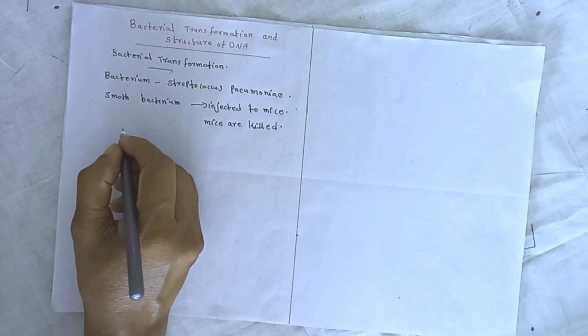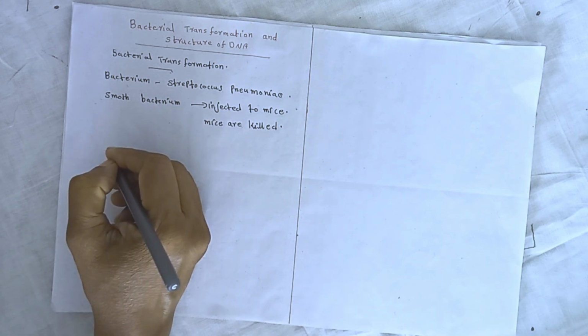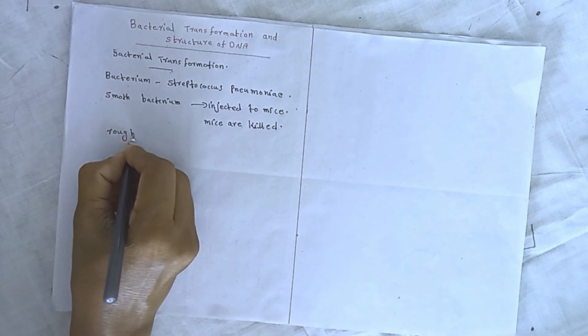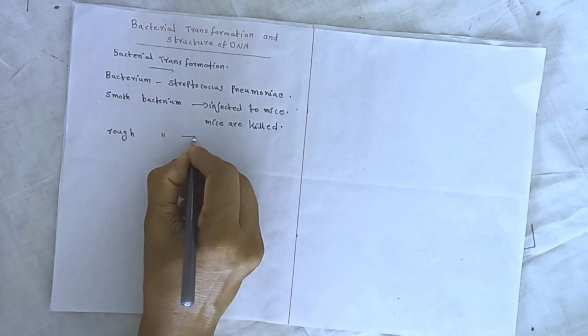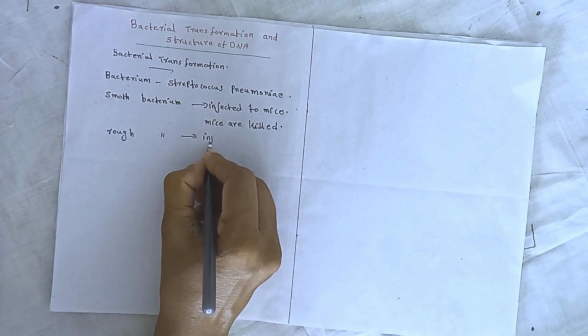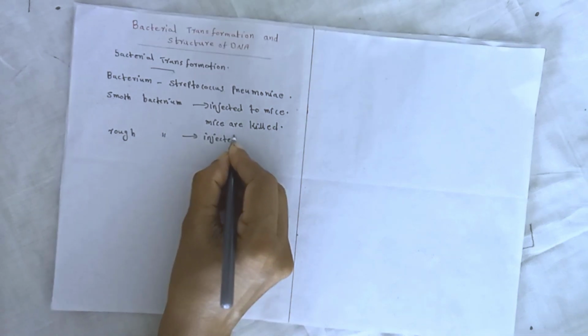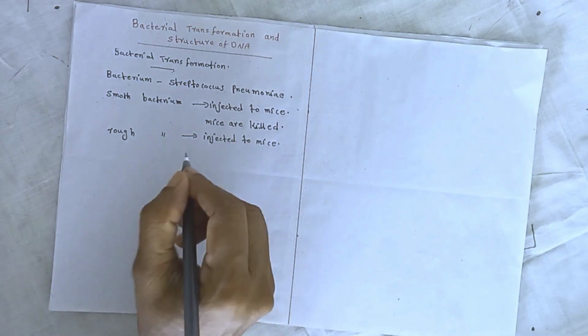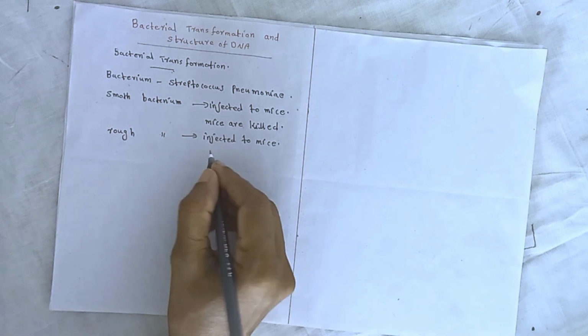Then a mutant of the bacterium with a rough coating, the mutant rough Streptococcus pneumoniae, is injected into the body of mice. Rough bacterial colonies are injected into mice. The mice survive.